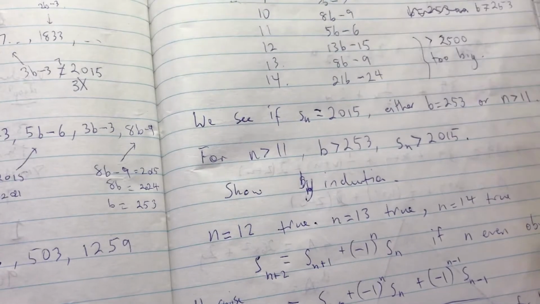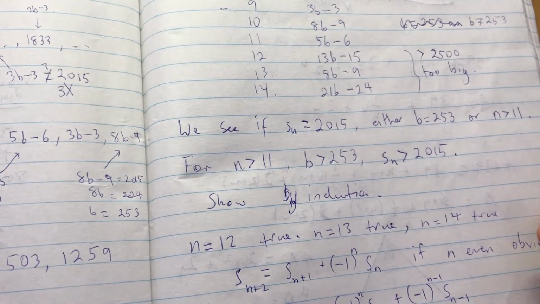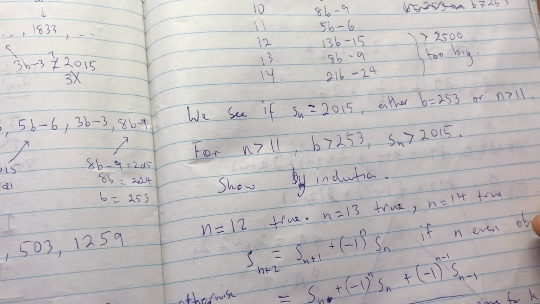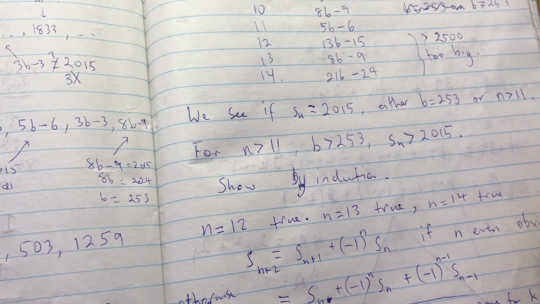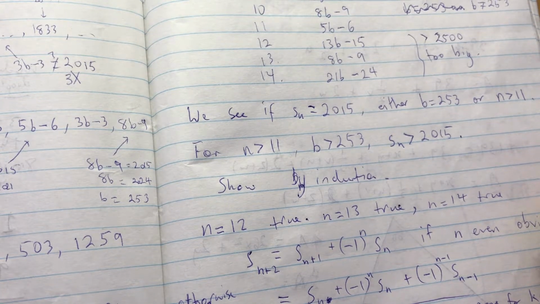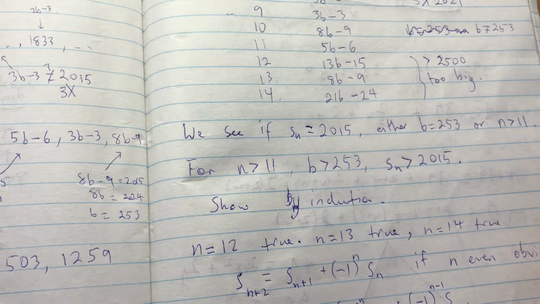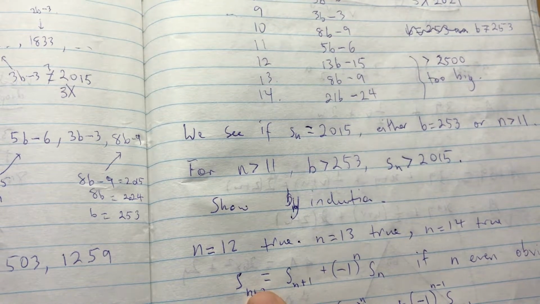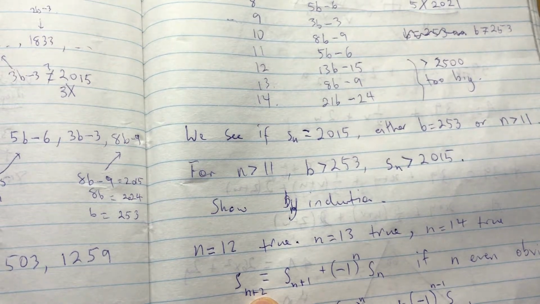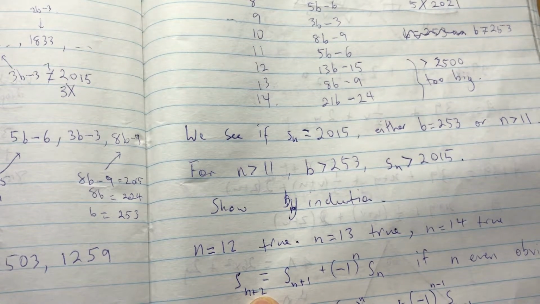So the table shows that it's true for n equals 12, 13, 14. Okay. And so maybe we could show, if it's true for n, then is it true for n plus 1? Okay, maybe we could assume it's true for n and n plus 1, and then prove it's true for n plus 2, okay?